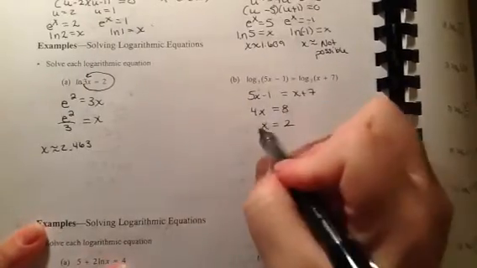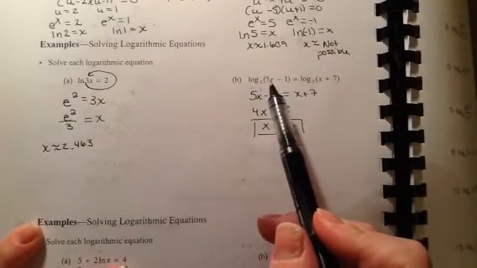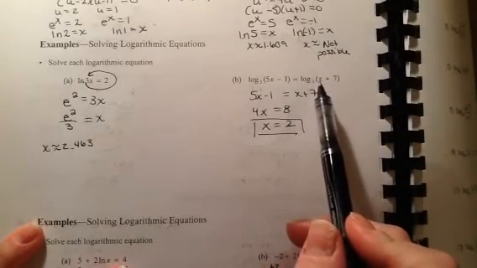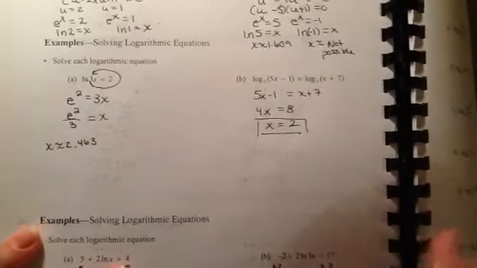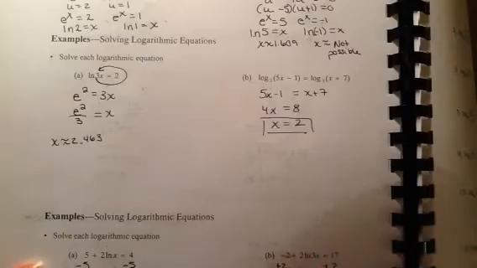Make sure when you're solving log equations you always check your answer. If I plug 2 in here, I get 10 minus 1, which is 9. If I plug 2 in here, 2 plus 7 is 9. It works. Try the next two problems and then come back to the video and check your answers.